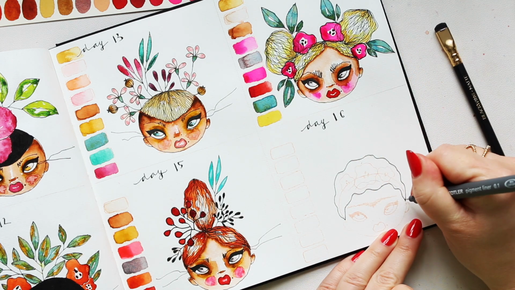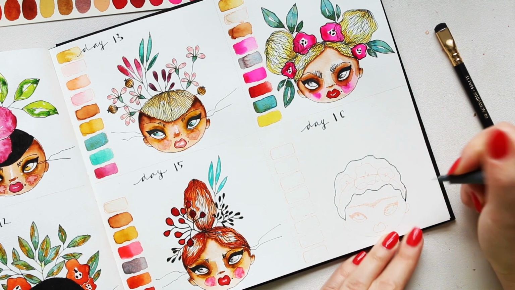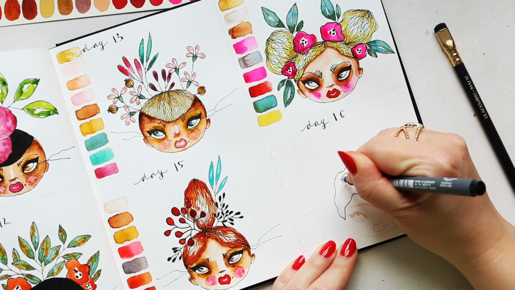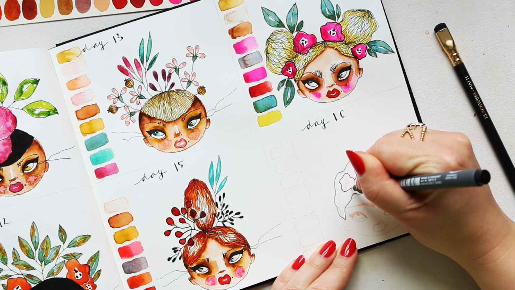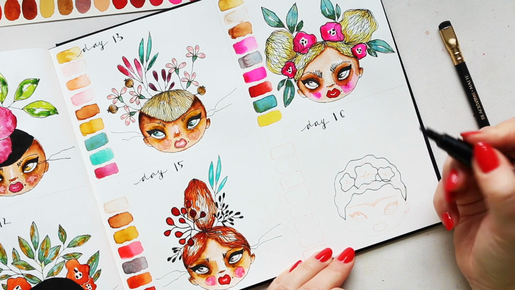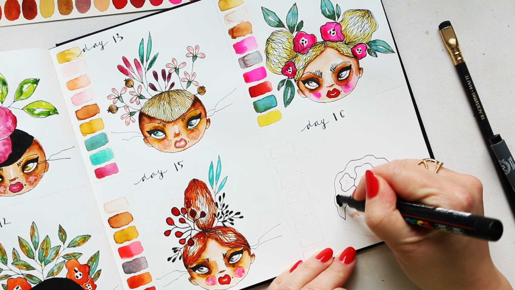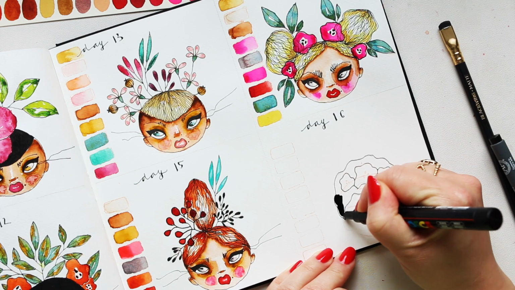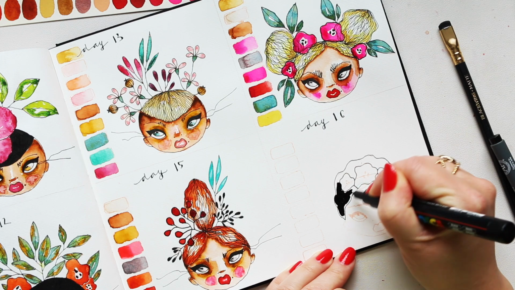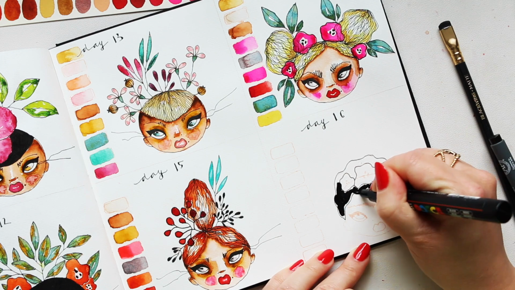And you can correct things if you want to. And I'm going to cut off this line here, so essentially everything around these flowers. Now I'm going to take a black marker and fill in the large areas. I'm not going too much near the corners and places where I need to have a finer tip.